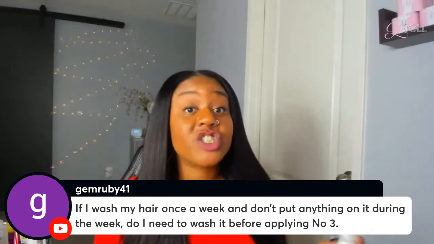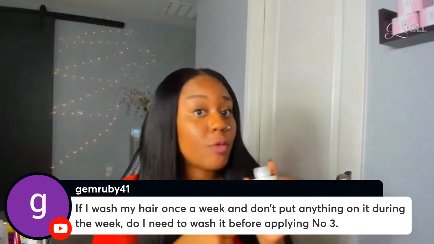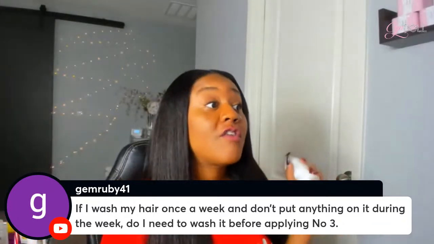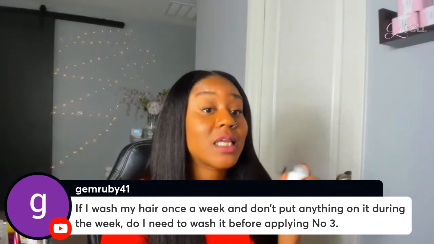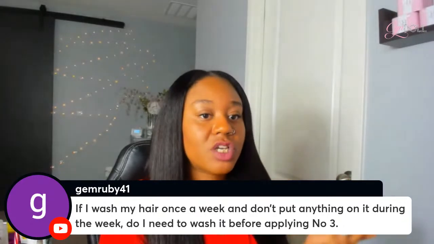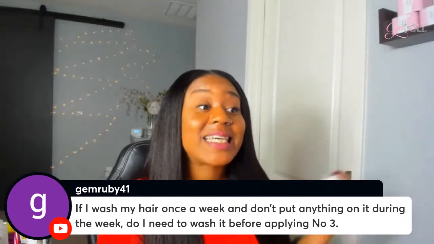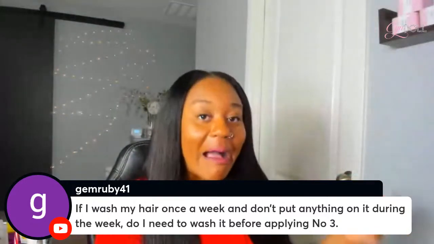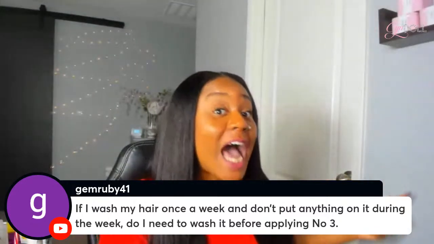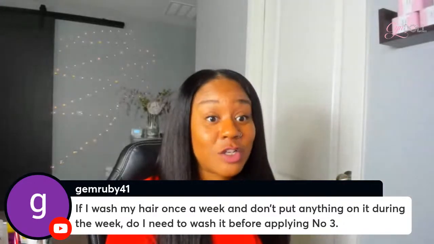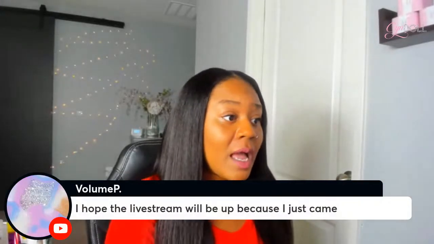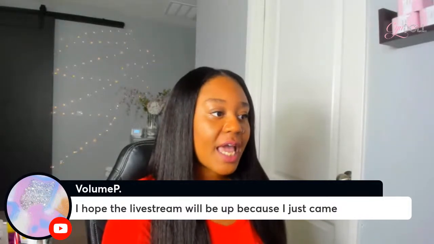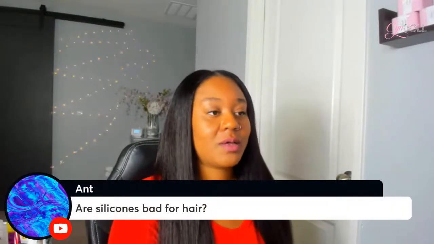Follow the directions exactly. The directions answer your question, babe. I'm not being a smart ass. I just want y'all to follow the directions exactly. The directions say to add it to towel-dried hair. So if hair is towel dry, girl, that means it's wet. So wet it. I hope the live stream will be up because I just came. I don't know if I'm going to leave this up.